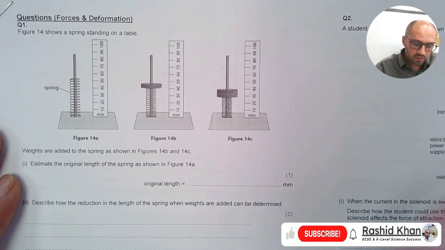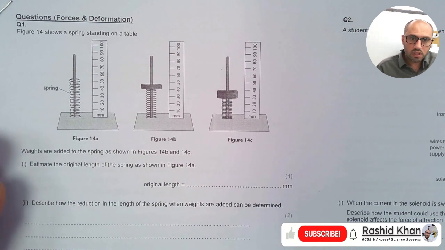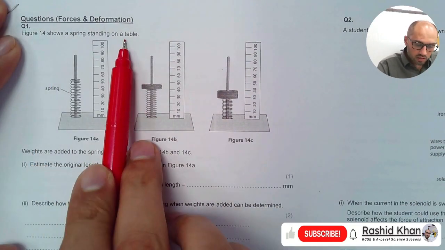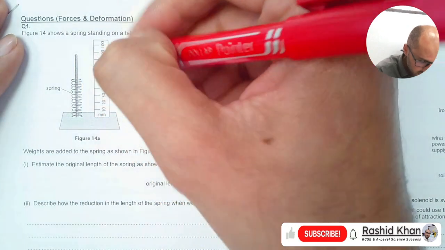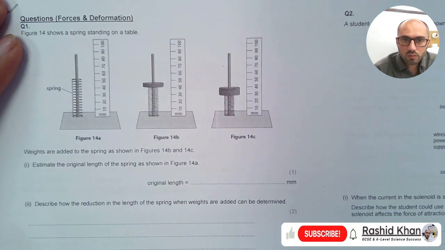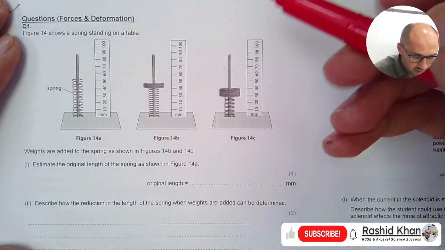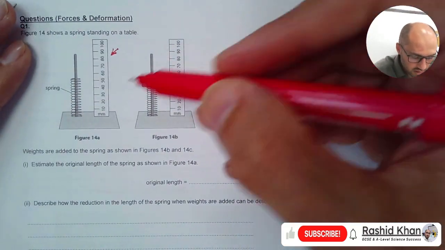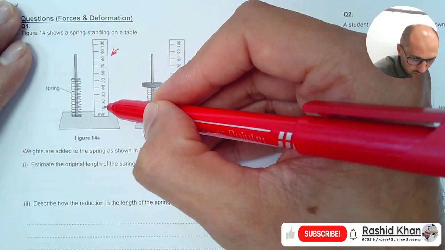In this question, we've been given three diagrams, and the question involves an experiment with a spring. It says figure 14 shows a spring standing on a table, and we've been given rulers. Before I carry on reading the question, I would like to quickly assess this setup. The moment I see this ruler, I can see it goes up in very big increments.